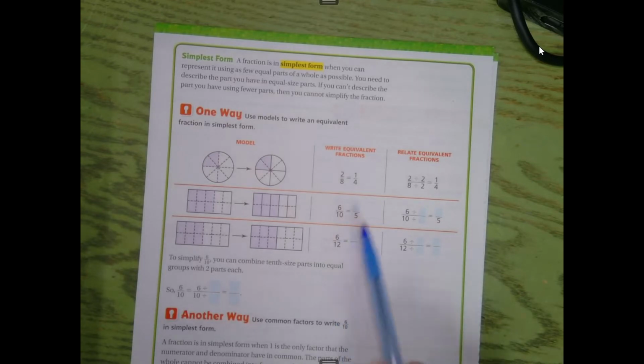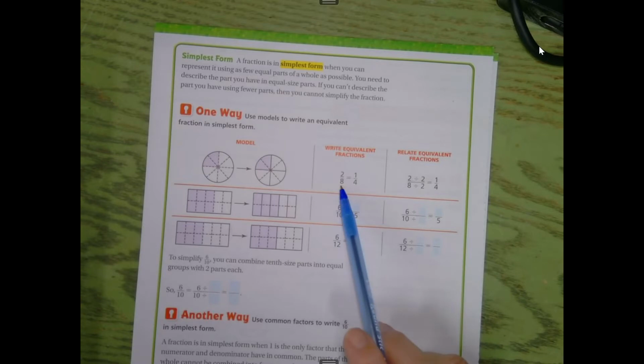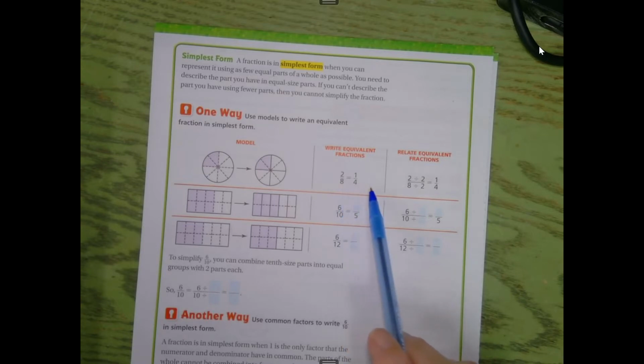So here they had 2/8. Now I could take 8 divided by 4 and get 2, but can I do 2 divided by 4? No, I would not get a whole number.